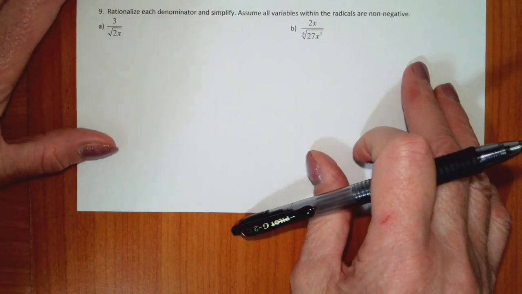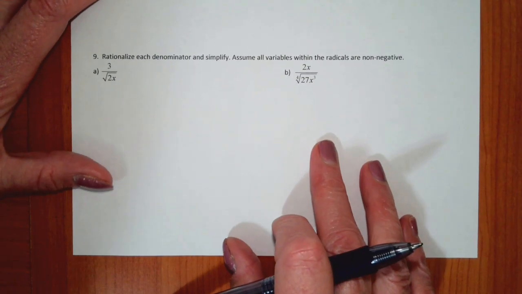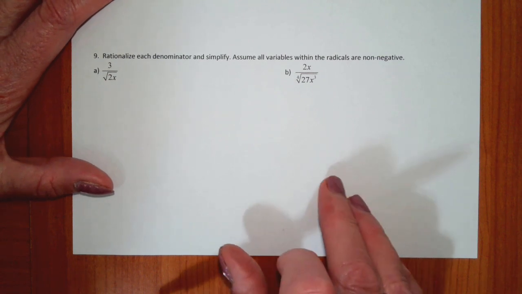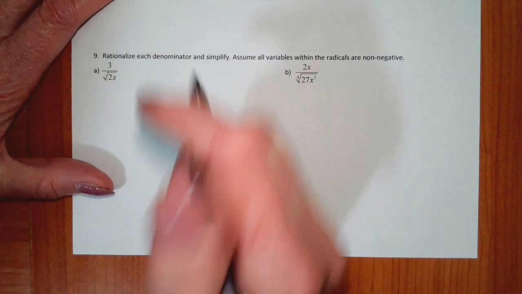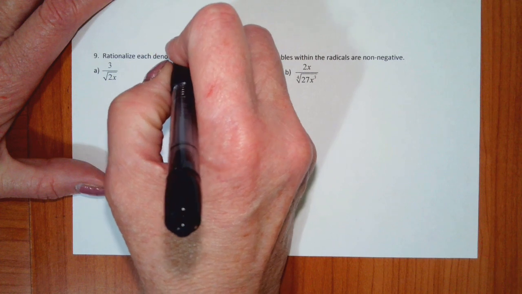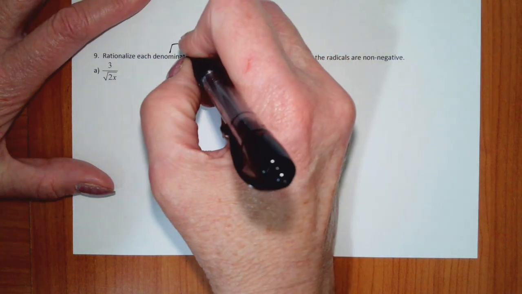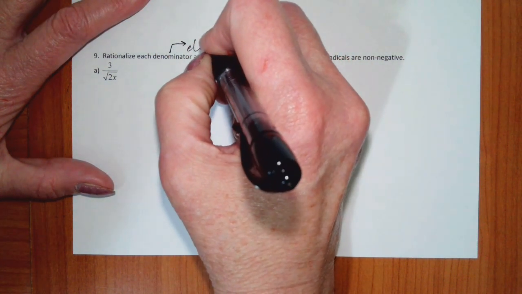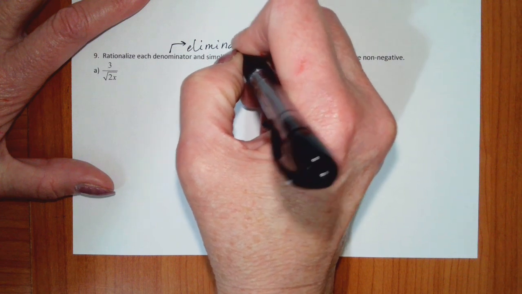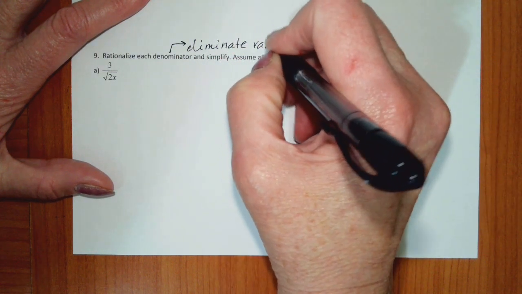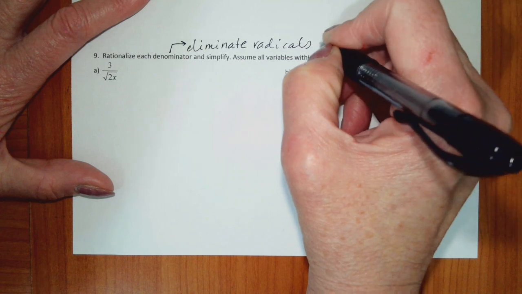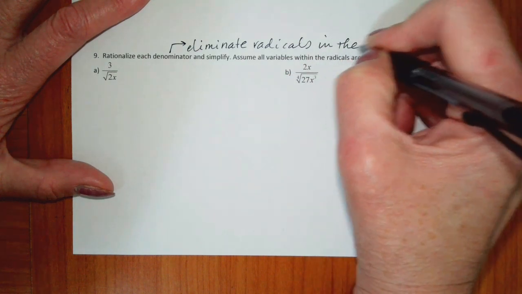Okay, so let's rationalize the denominator now. Go on to problem number 9. Okay. Rationalize the denominator. What that means is eliminate the radicals in the denominator.